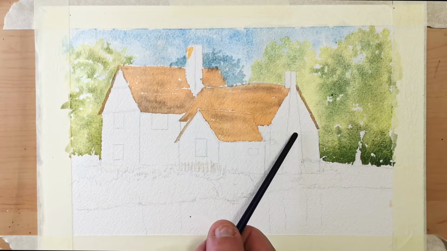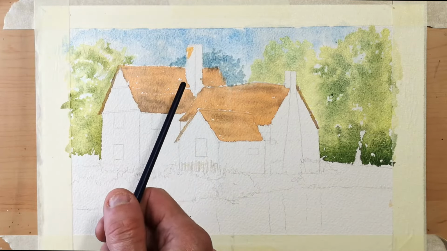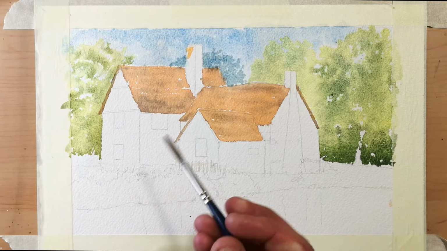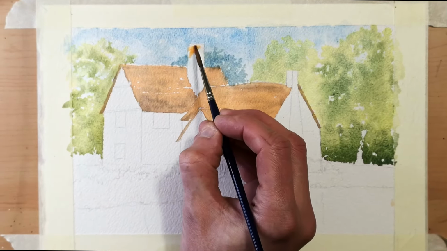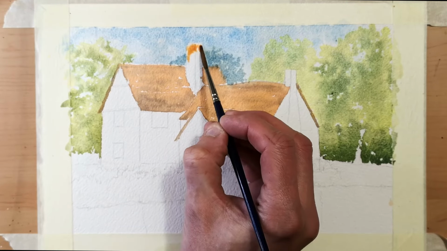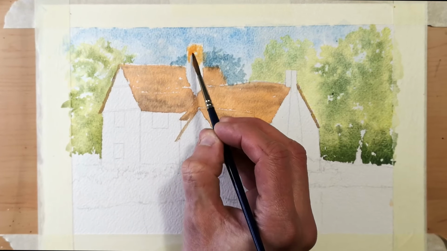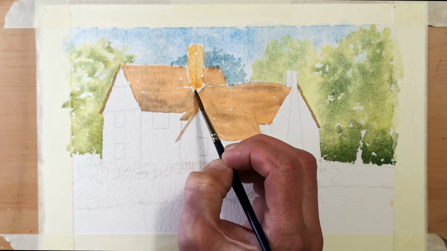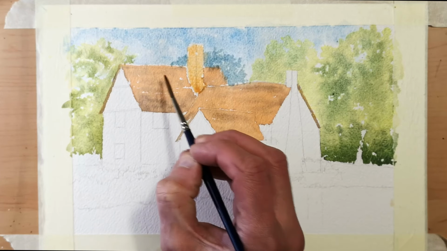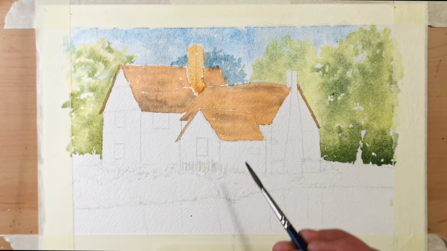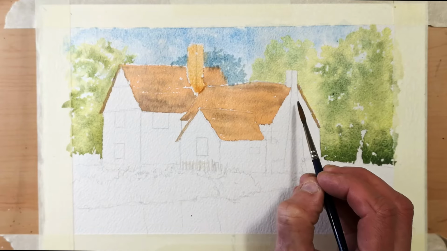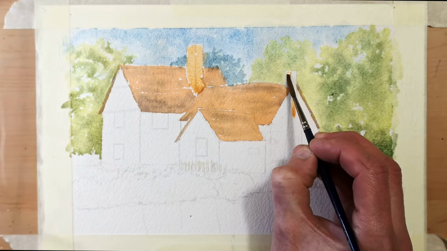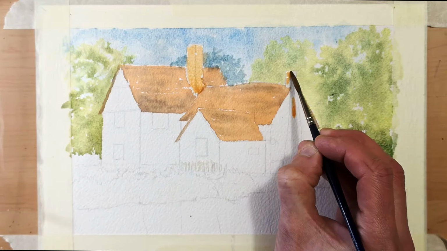We can paint in this brickwork. Now the brickwork is the same colours I'm going to use for the roof. I've just put a little bit more water in, so it's a touch more diluted, so it's a little bit lighter, just to make a difference between the roof and the chimney or the brickwork. Now this is damp, so I've got to be very careful here.